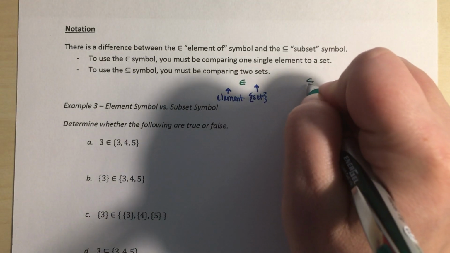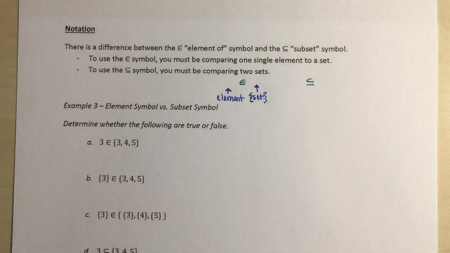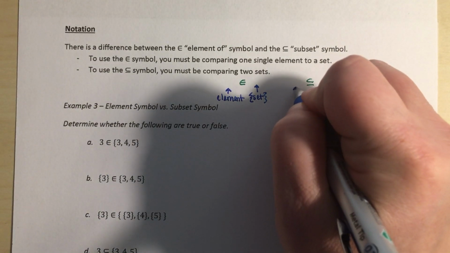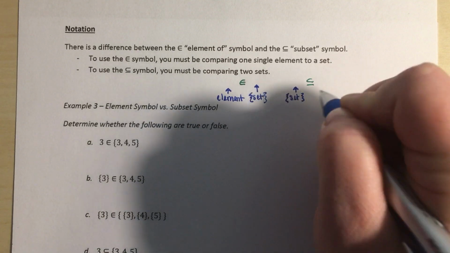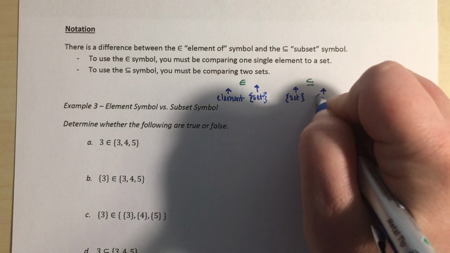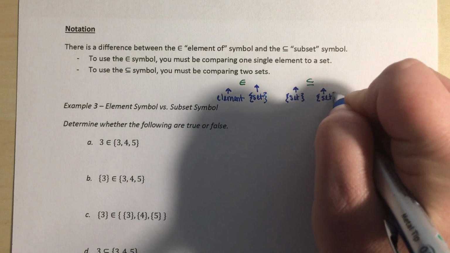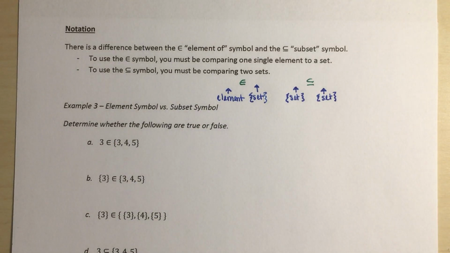Now if we are using our subset symbol, we are going to have sets on both sides. So both sides are either going to be the name of a set or a set written in braces. As we're going through this example, there are definitely some homework questions related to notation, so pay careful attention to the use of the element symbol versus the subset symbol.